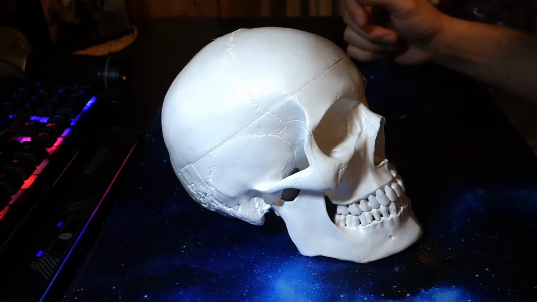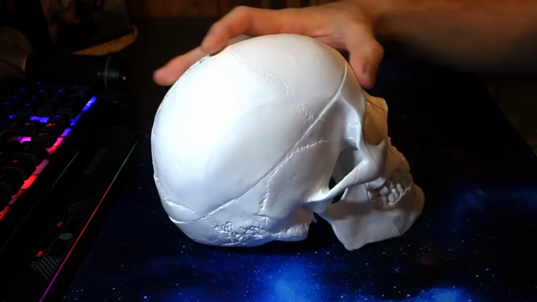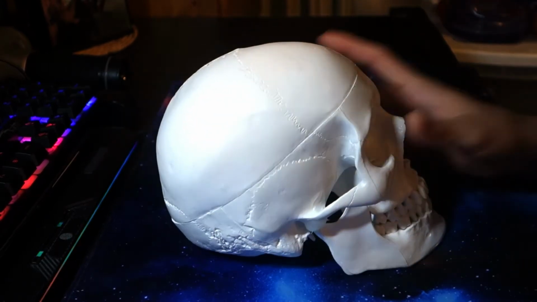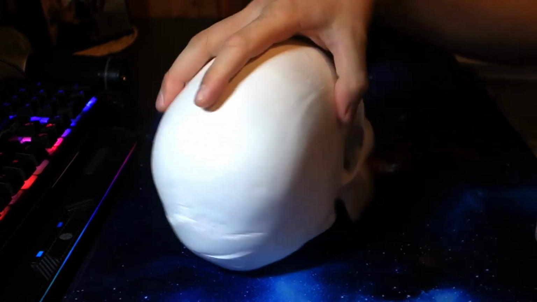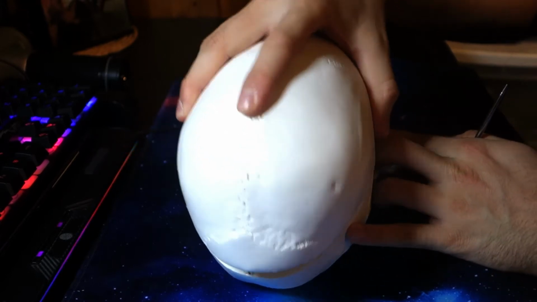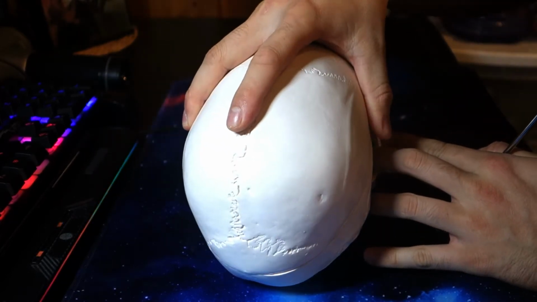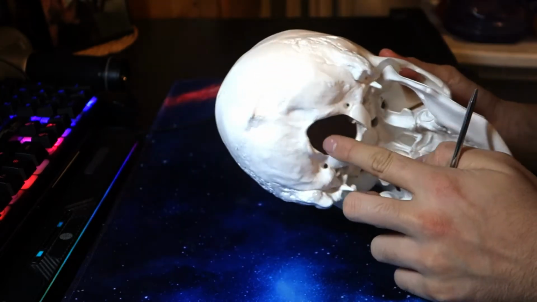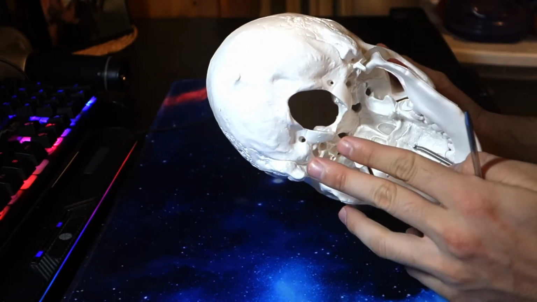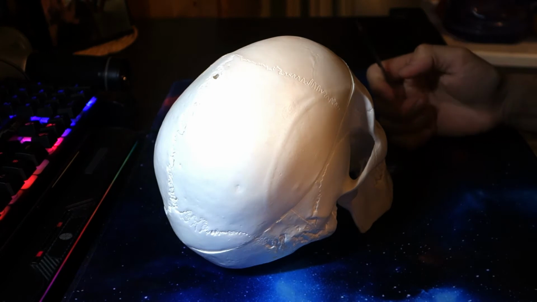Hi, in today's video we'll be talking about the skull and the anatomy of the skull, which is right here. This is basically the housing of your brain, and your spinal cord exits from this area. So let's start off with the generic.